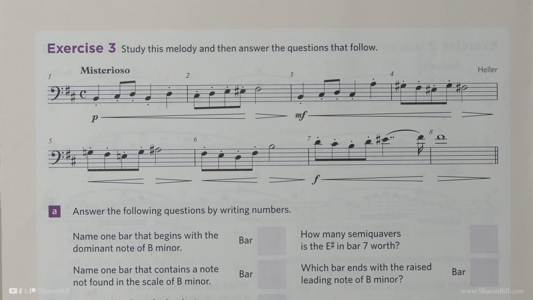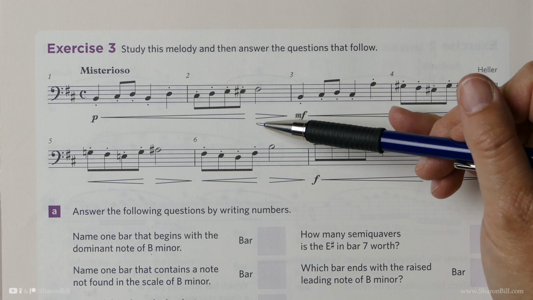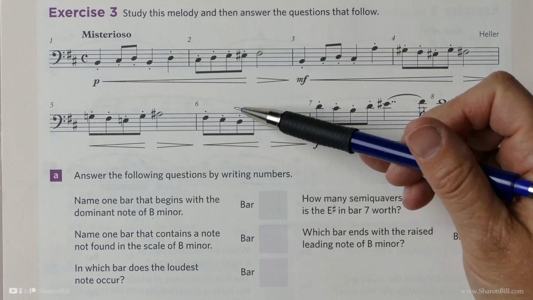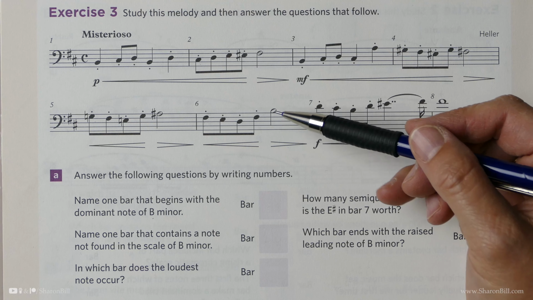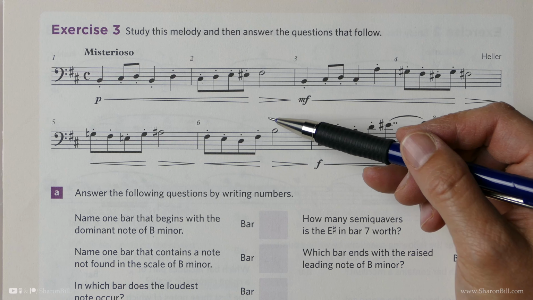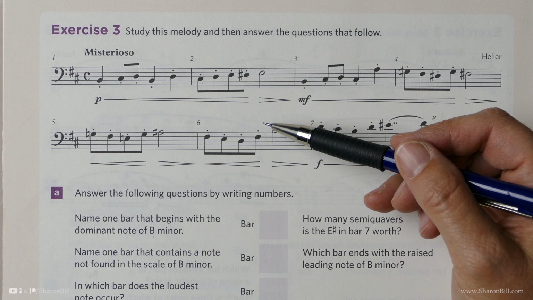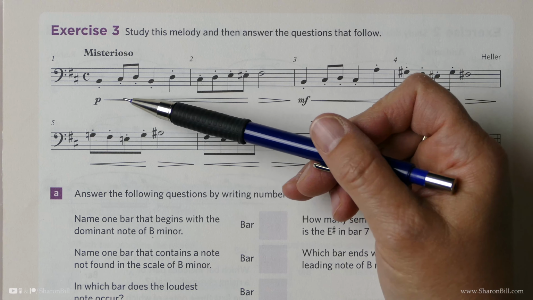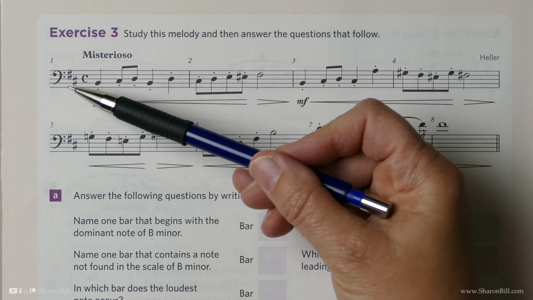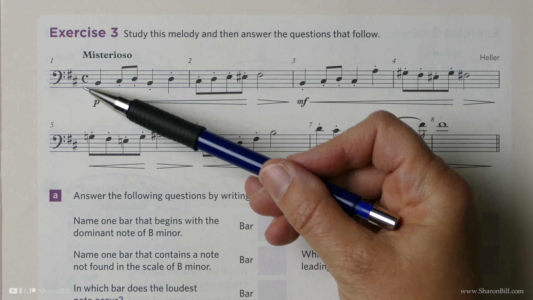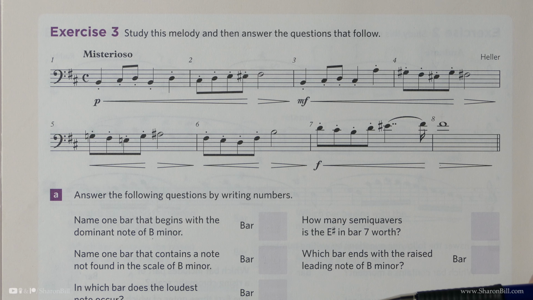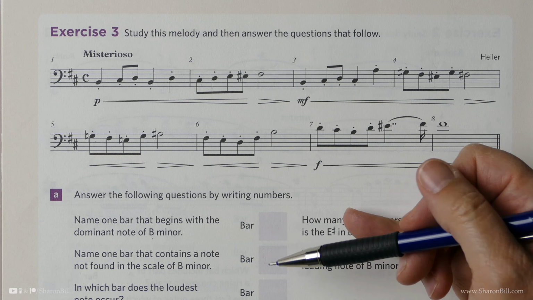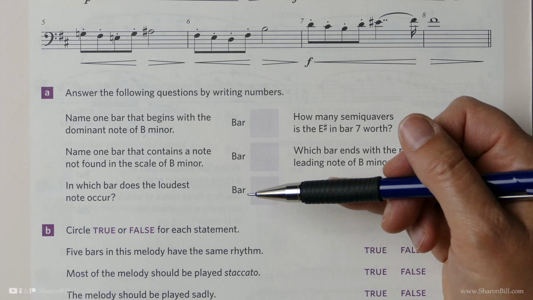Let's press on now to page 66 of the Grade 4 Discovering Music Theory workbook. Continuing to look at music in context, we're looking at a section of music and then answering questions based upon what we see, making use of all of the knowledge that we've gleaned so far. Here we have an extract of music in the bass clef in a key signature of 2 sharps. So let's just jump in and answer these questions together.